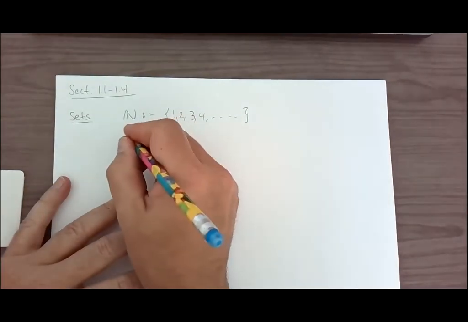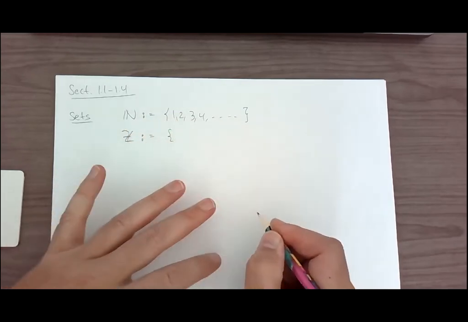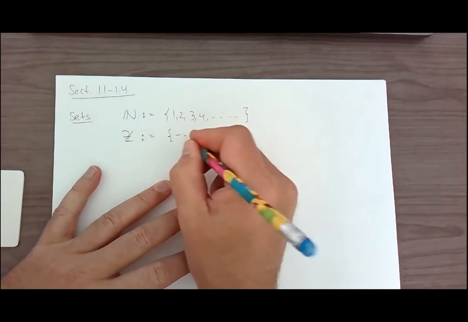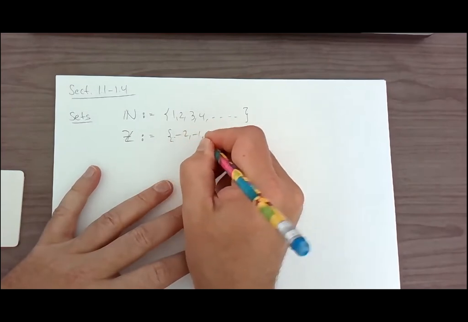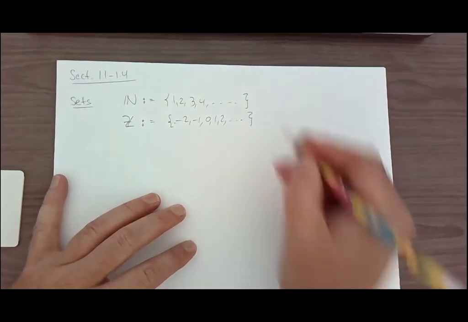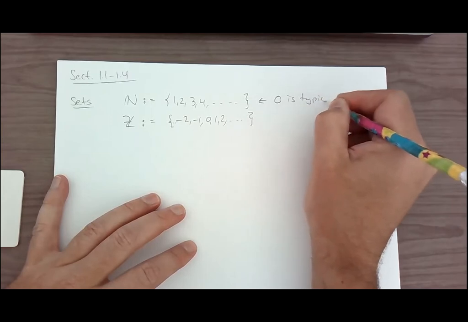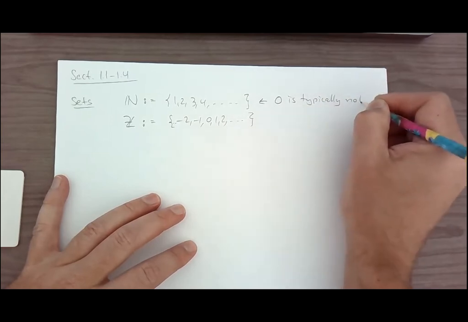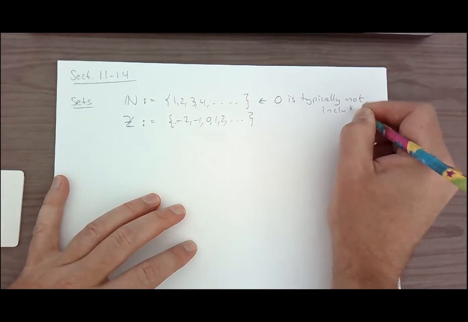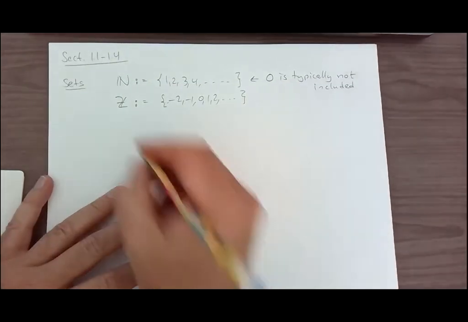That one we've seen, and then we'll have the integers. It'll be a bunch of numbers: -2, -1, 0, 1, 2, and so on. Up here in the natural numbers, 0 is typically not included.